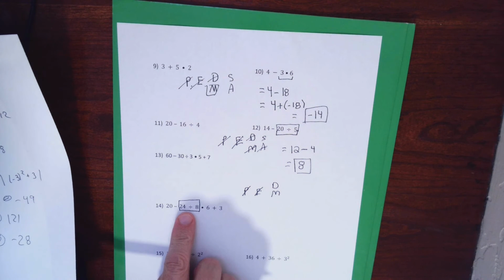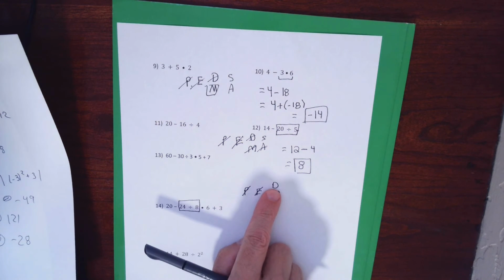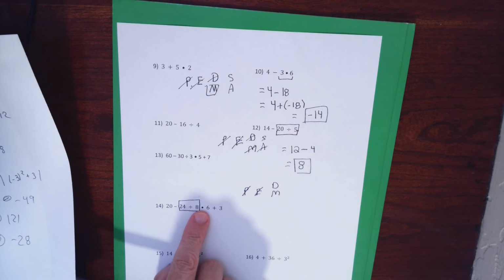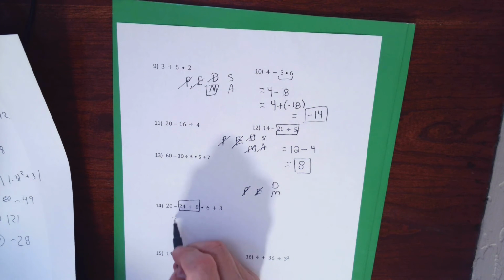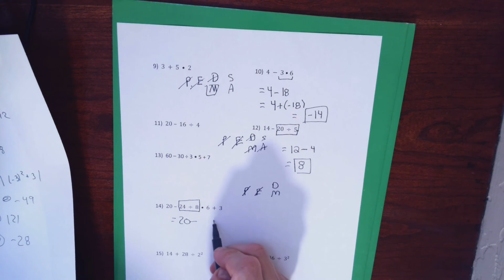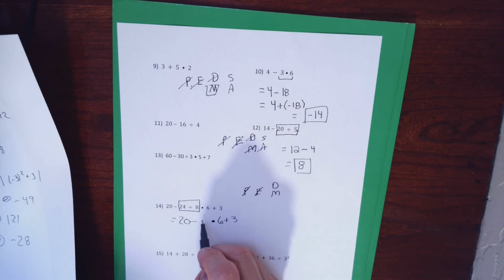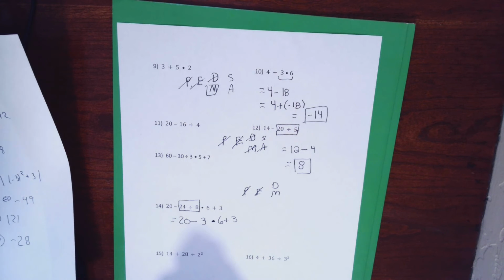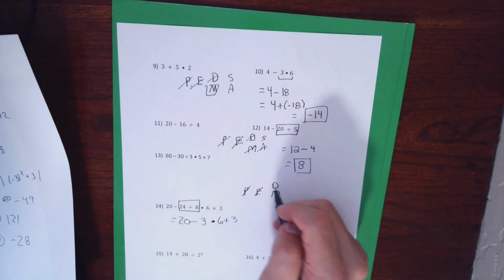So the first step in problem 14 is going to be to do the division because the division sign is left of the times sign. I'm going to leave the 20, I'm going to leave the minus, I'm going to leave the times 6 and the plus 3, and then I'm just going to do 24 divided by 8, and I could do that in my head and I get 3. So I'm done with the division.